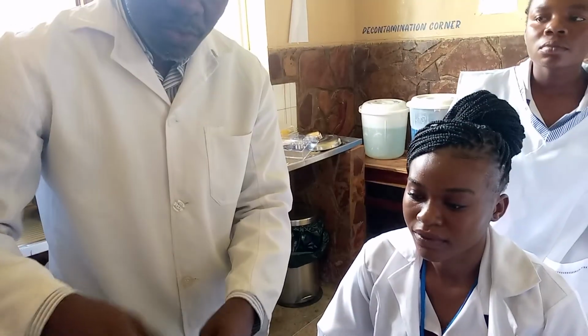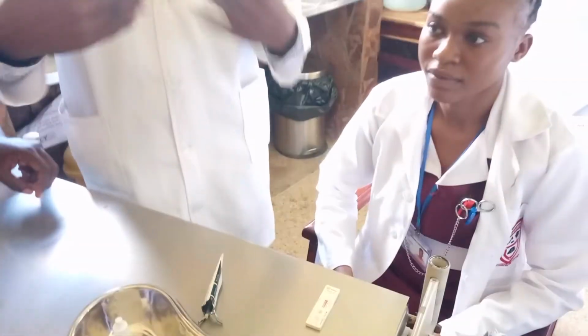But then what you need to do, since you have touched the patient, you have to dismantle and also wash your hands. So you're going to wash your hands the usual way. Okay, that's what we do for this test.